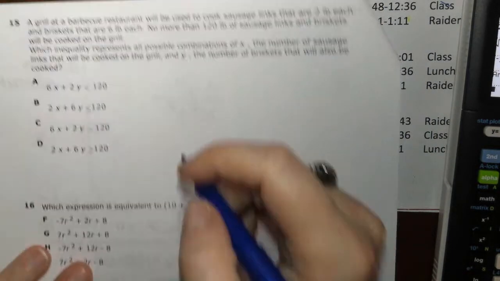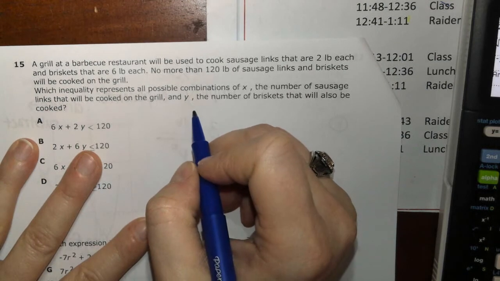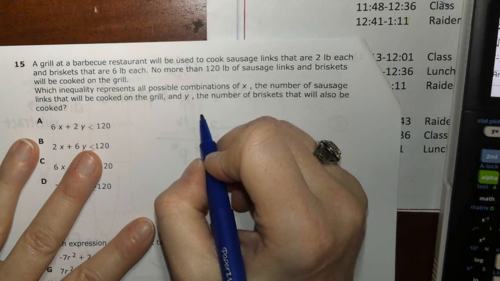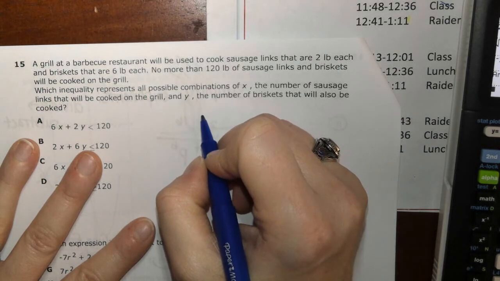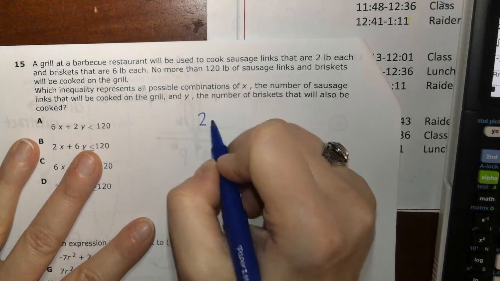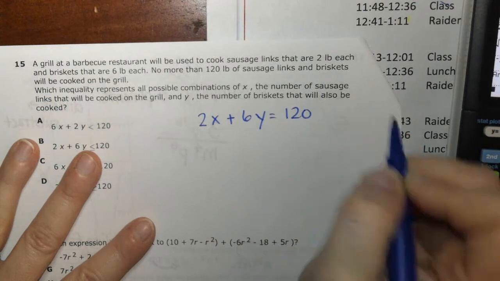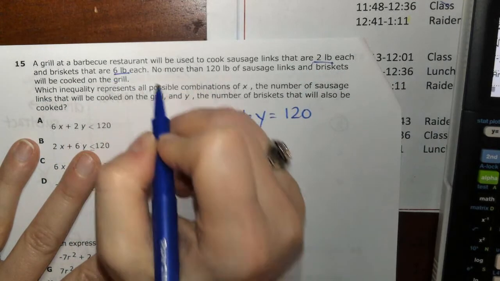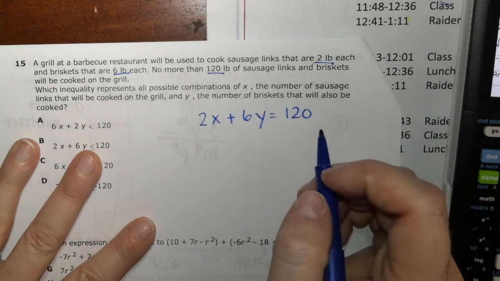Okay, so here, let's just map out what we have. So you have 2x plus 6y equals 120. That's what this says: 2 pounds and 6 pounds equals 120. That's our first thing.